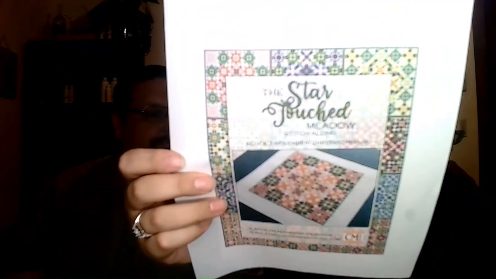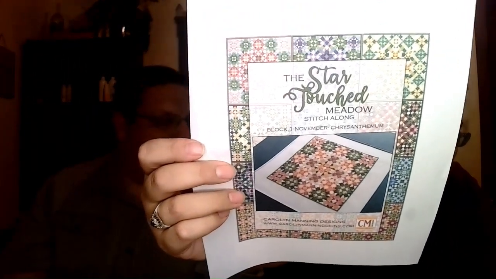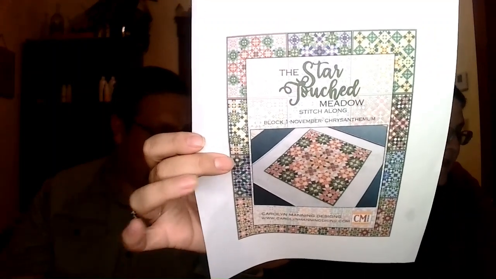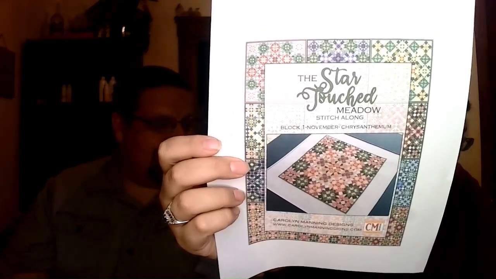I knew this was coming. I knew this was going to be released. It wasn't supposed to be released until October 1st. The Carolyn Manning Star-Touched Meadows Stitch-Along SAL. I bought the SAL. Or at least I hope that $18 I paid wasn't just for the first block, or I'm going to be real disappointed in life, because that's going to be real expensive.